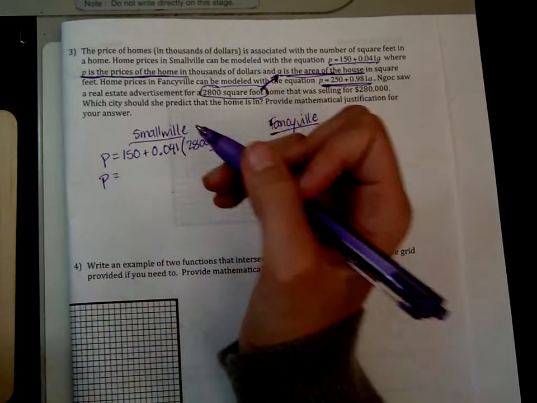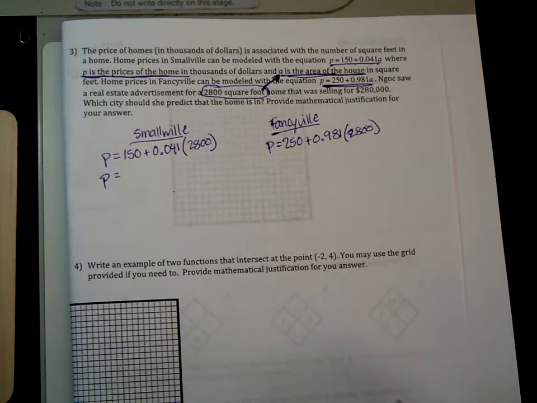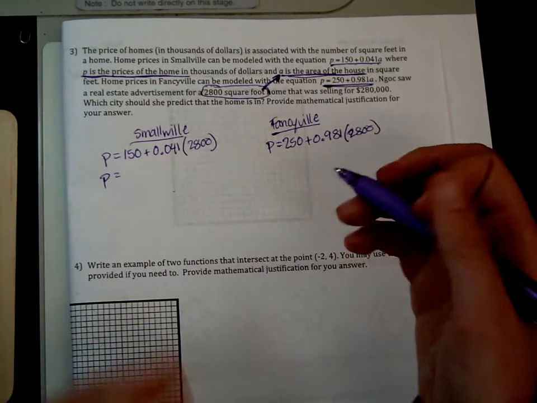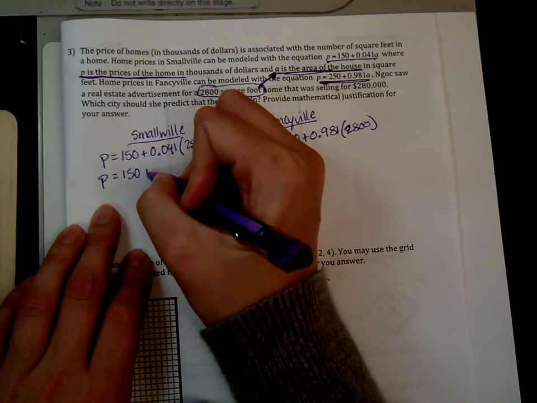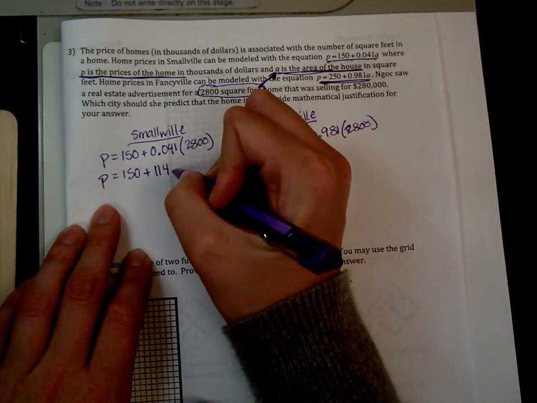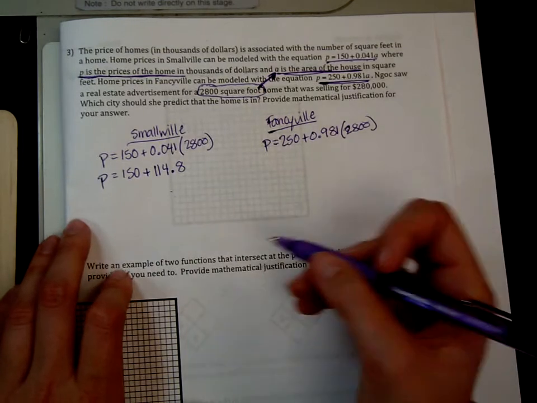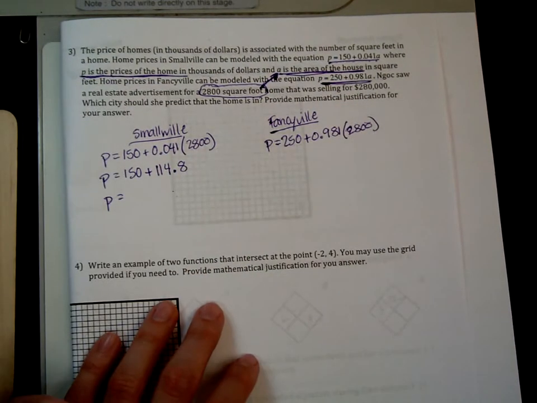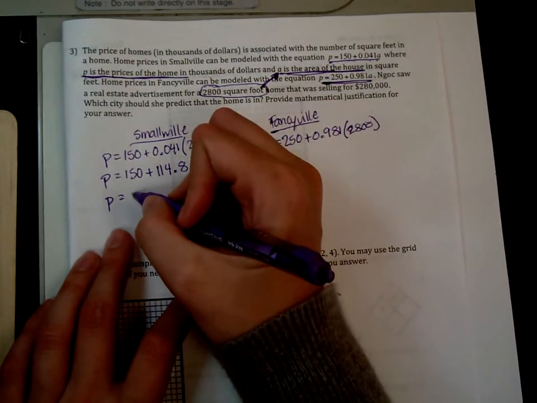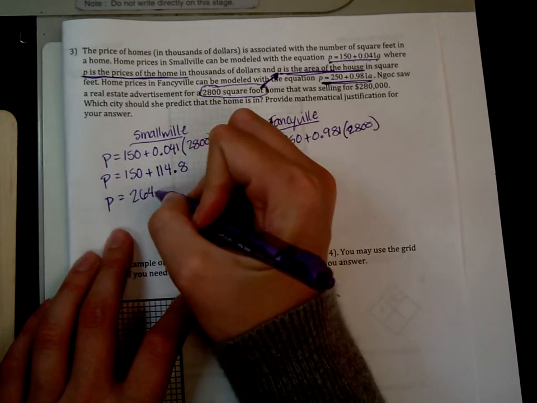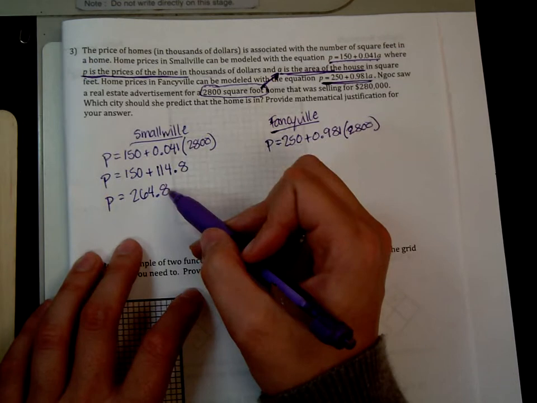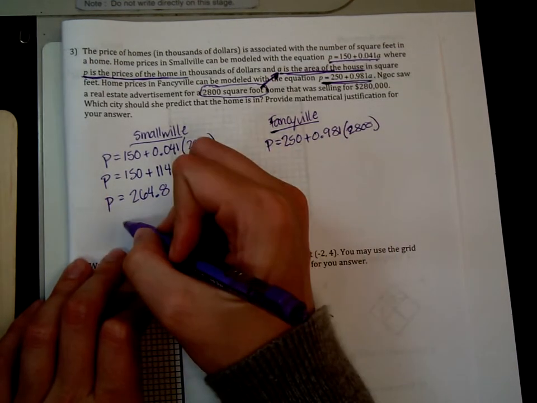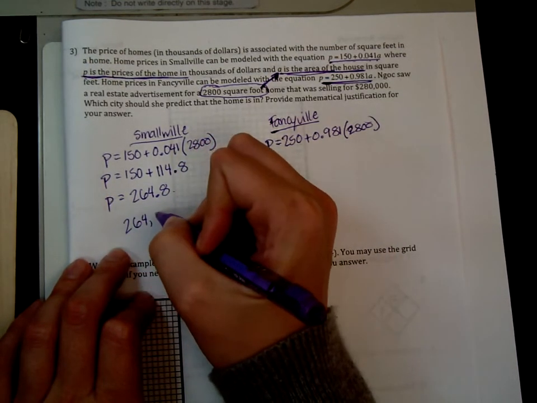So I'm going to do this on my calculator. 0.041 times 2,800, plus 150, so I get 264.8, but that's in thousands of dollars. So that would be like $264,800.